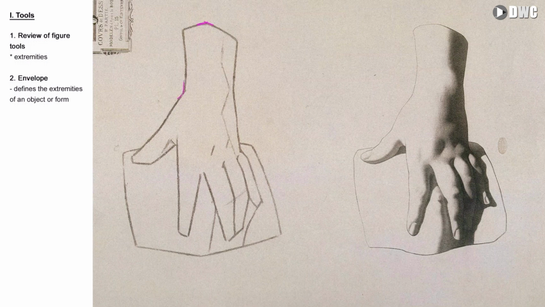Any direction change is a corner. We got nice, beautiful straights. And more importantly, we have extremities. So the uppermost is here, the leftmost is here, the rightmost is this pinky. The lowest is probably the tip of this middle finger, and a little bit to its left, we have one there. So these 4 points are the extremities of the hand as a whole.